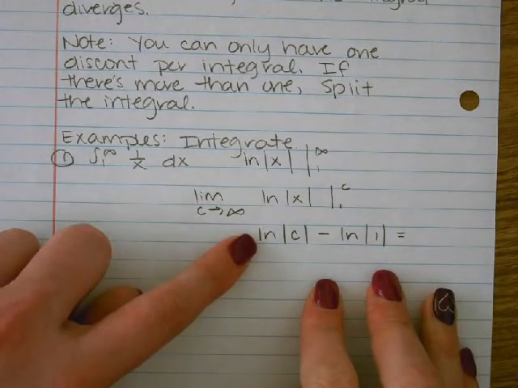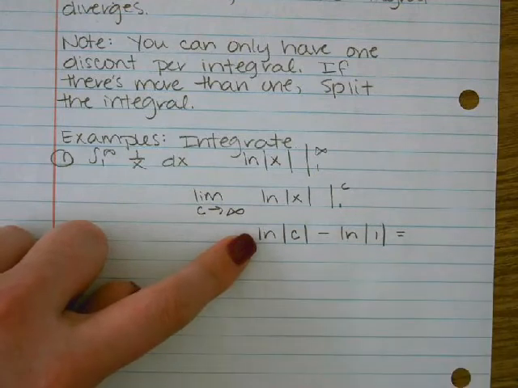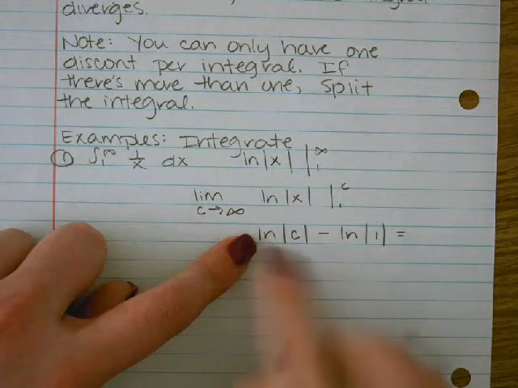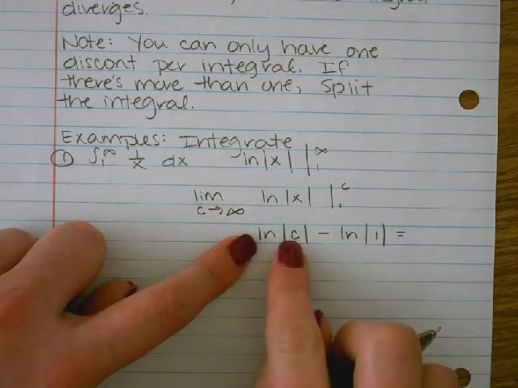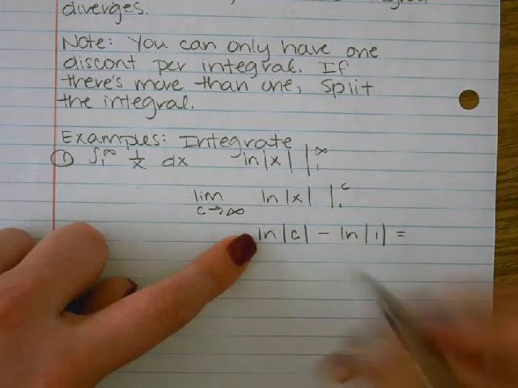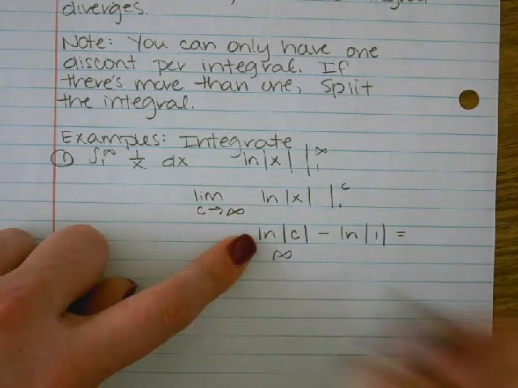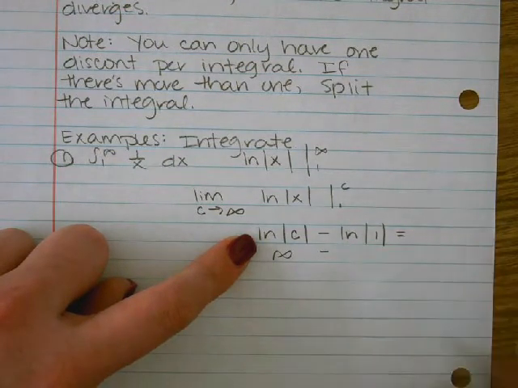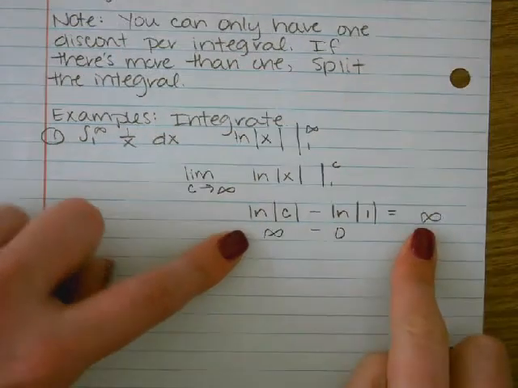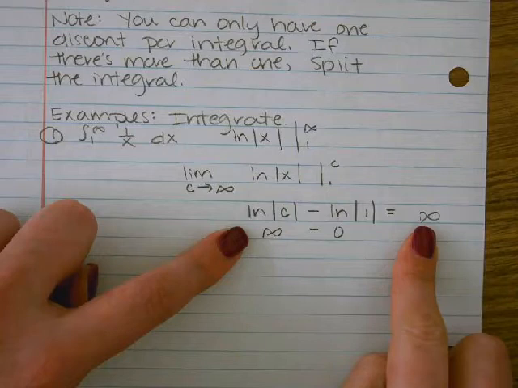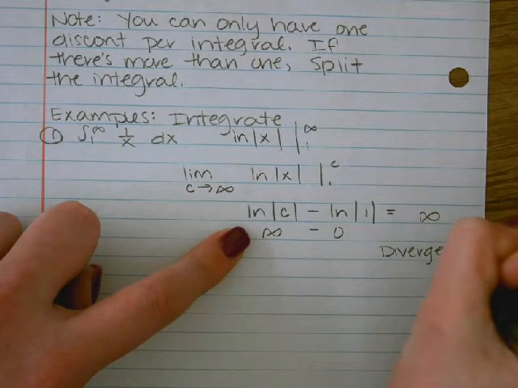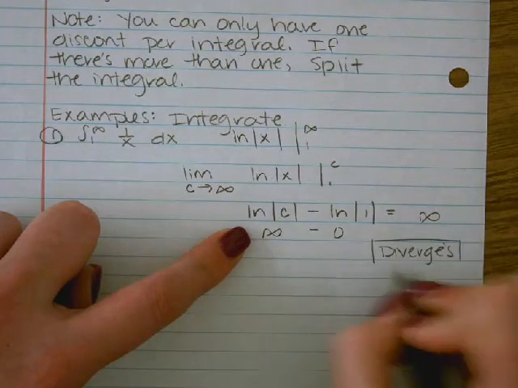So if you're not sure what happens, if you can't picture a logarithmic graph, a natural log graph, you just need to be able to graph it and look at it. If you look at it as the c value, or the x value that you're plugging in, gets bigger and bigger and bigger, it goes off to infinity. So we're going to say this is infinity right here. If you do ln of 1, you get 0. So infinity minus 0 is infinity. In the case of limits, we would say that that limit does not exist. You can't have infinity. We're going to say that this diverges. And so we cannot actually say what the area is underneath that curve.